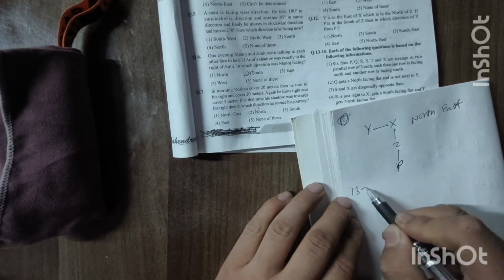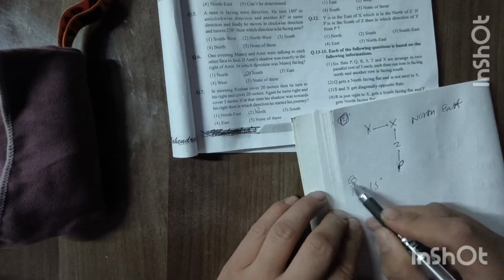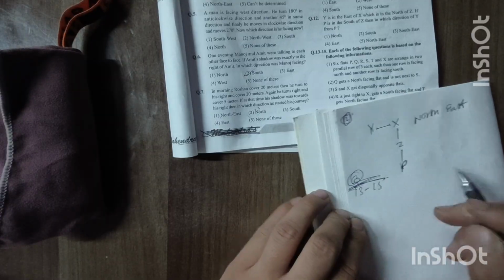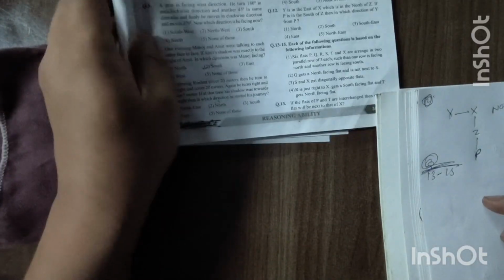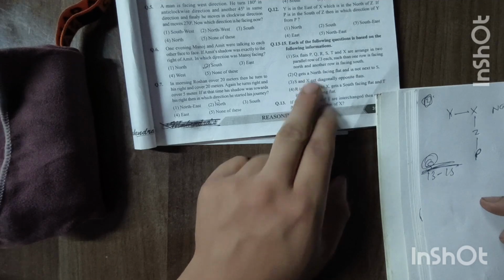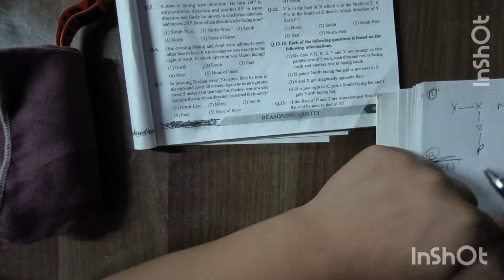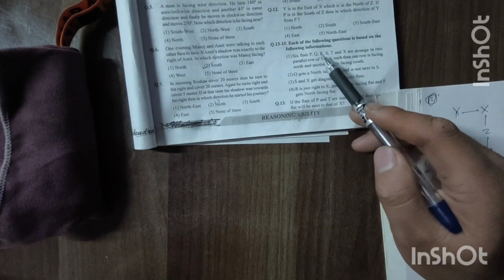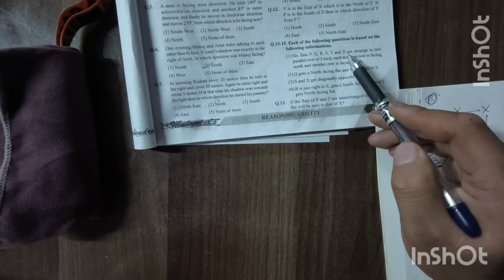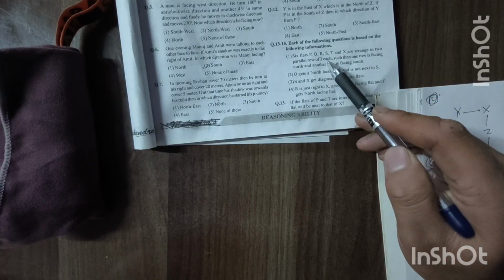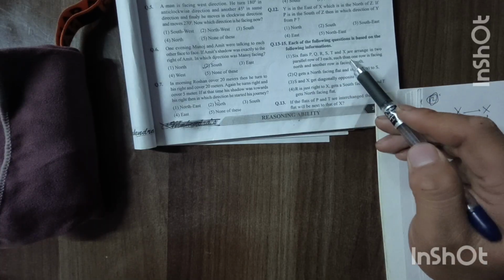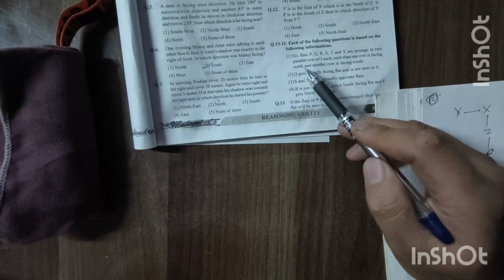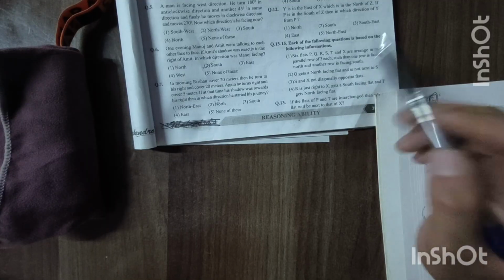From 13 to 15, again such kind of problems are there. So let's see what it demands. So first read this carefully. It says 6 flats PQRSTX are arranged in 2 parallel rows of 3 each, such that one row is facing north and another is facing south.